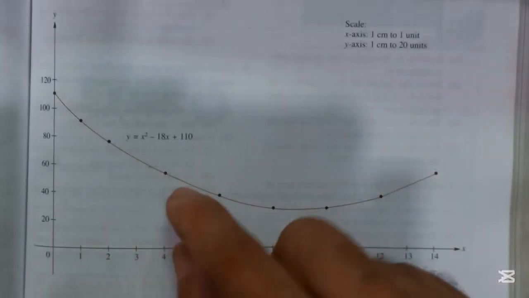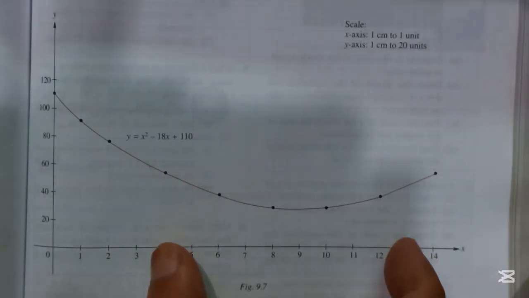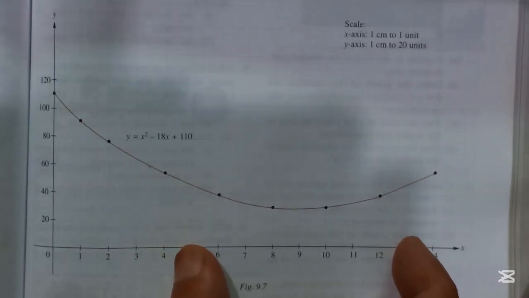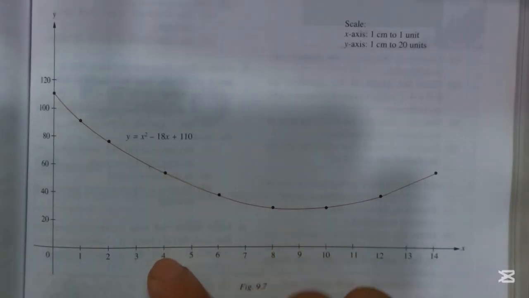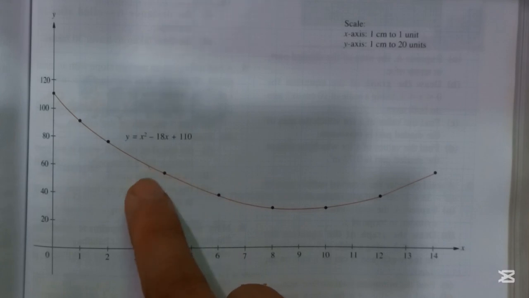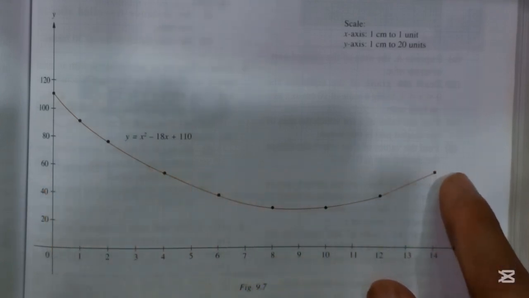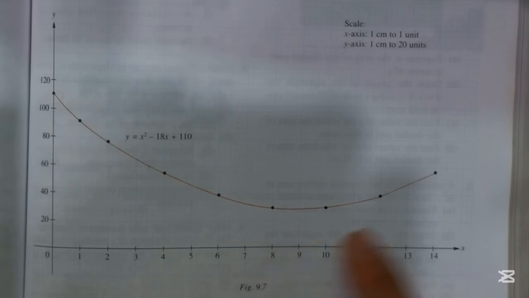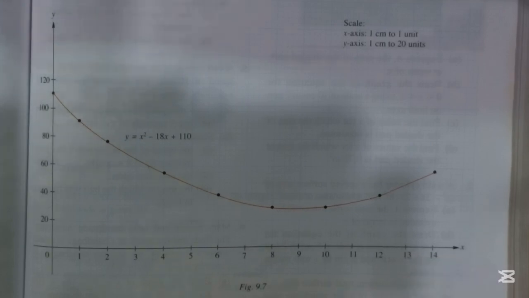So these will be the values at which the price will be less than 60, that is from 4 to, I think, 14. When you join the line, that will show you exactly. So from 4 to 14. So these are the toys when the price is less than 60.